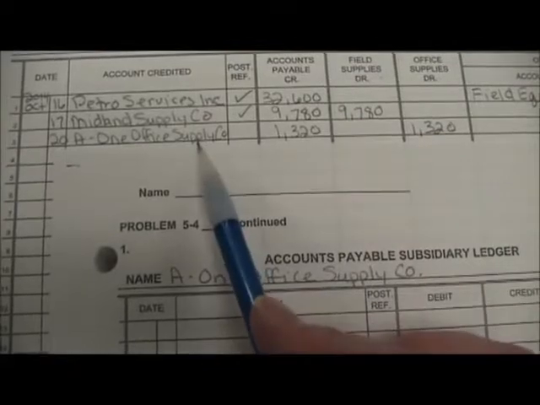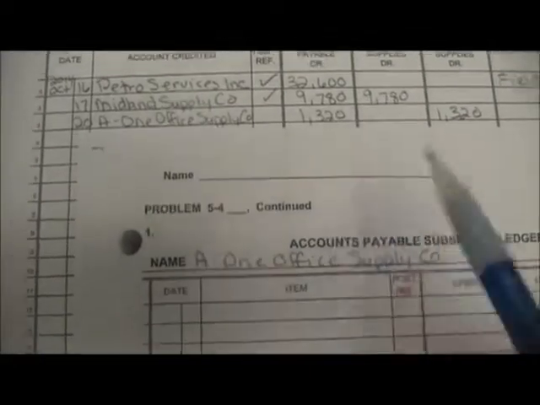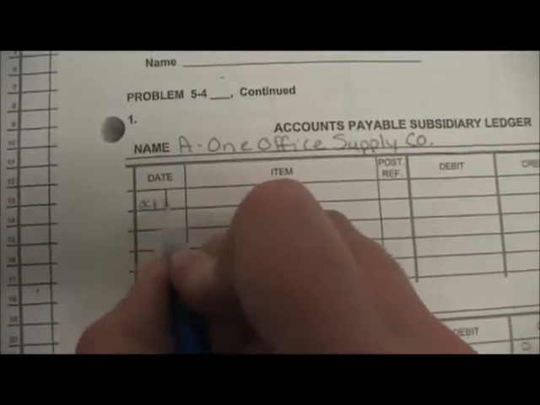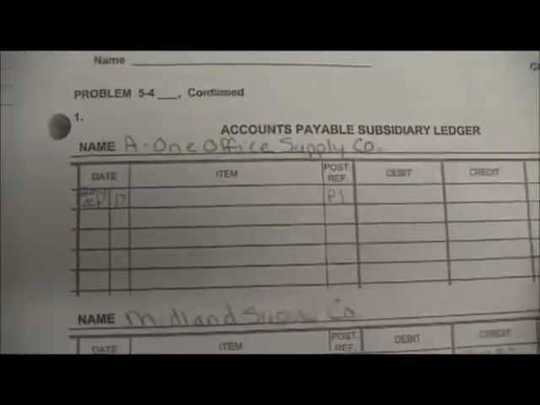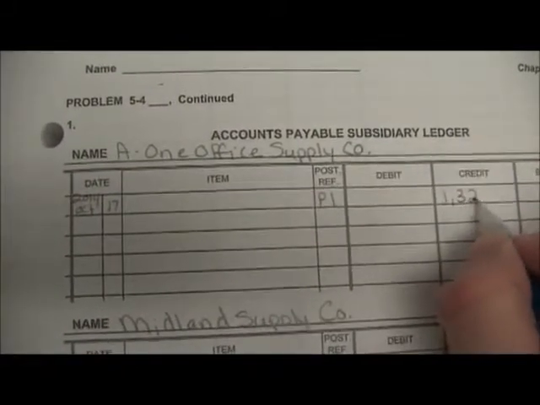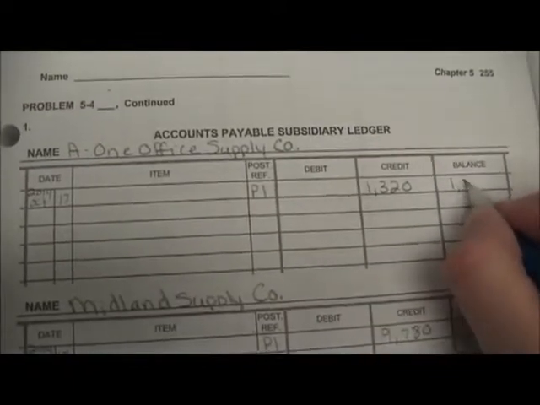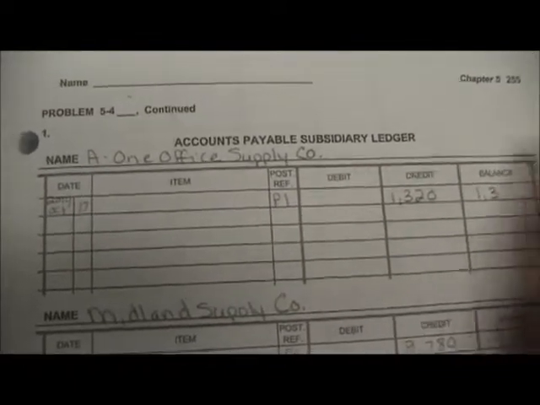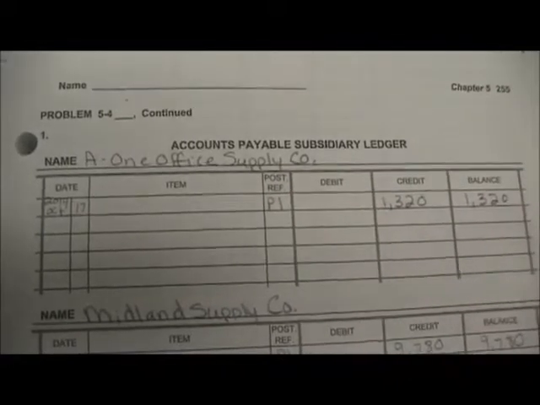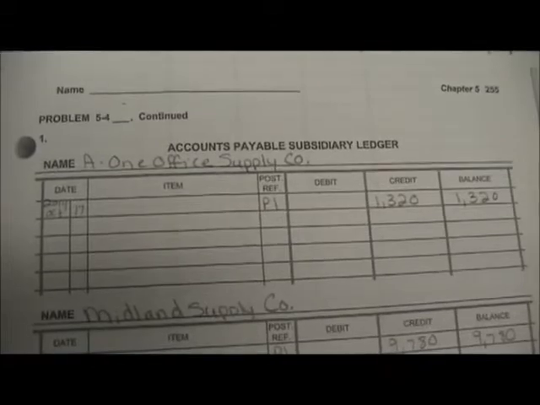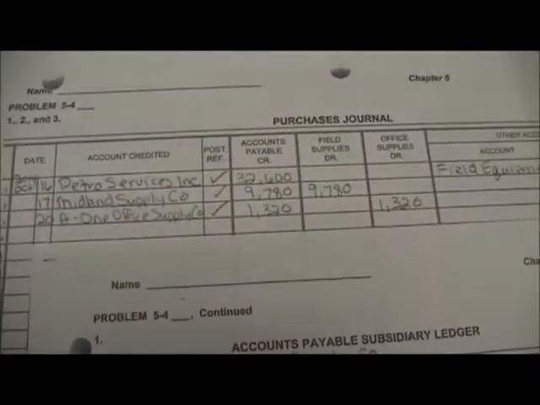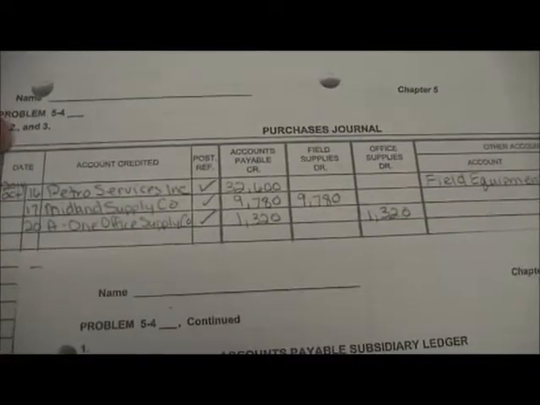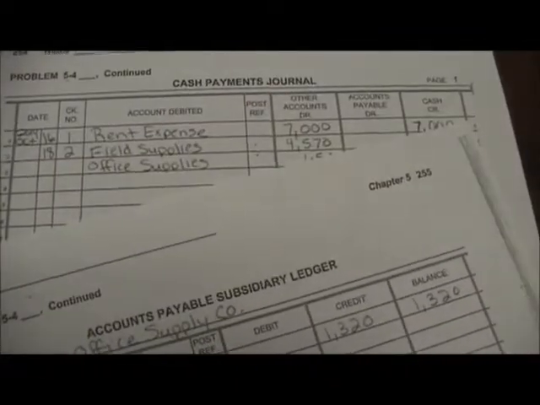The next one, A1 Office Supply Company, had a credit of $1,320. So again, we fill in our date, October 17th. P1 for purchases 1. A credit of $1,320 and a credit balance of $1,320. And put a check mark in your journal. So we have posted all of the journal entries that are in our purchases journal. So we're going to set that one aside, not too far, but we're going to set it aside.